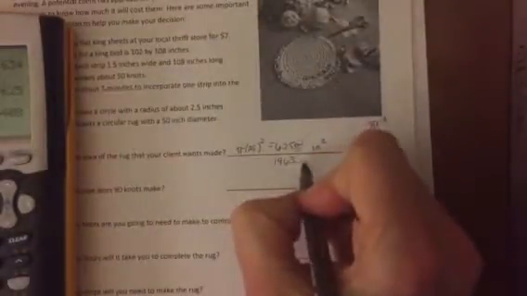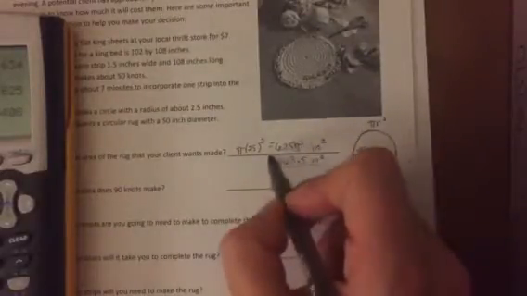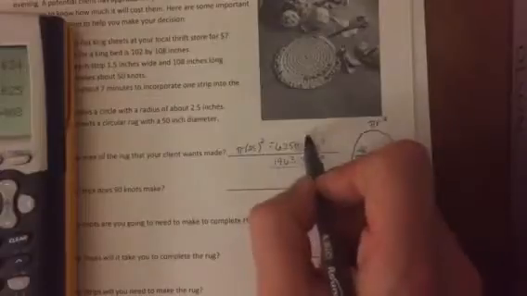625 times pi is actually 1963.5 square inches. So this is a more practical number, but since we're going to be working with the numbers, it's sometimes nice to not have to round till the end. Then the question is, how much area does 90 knots make?